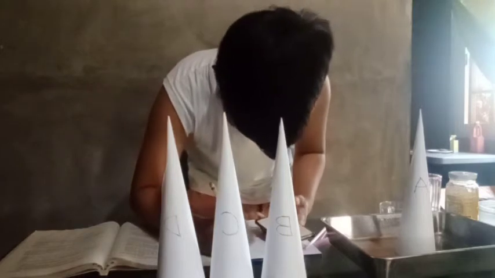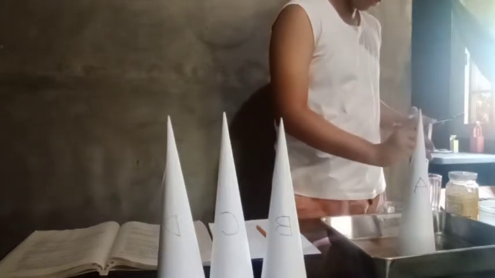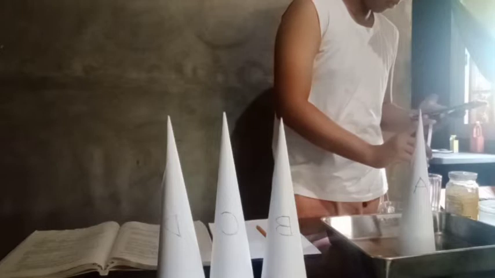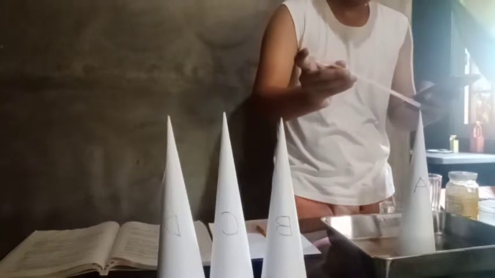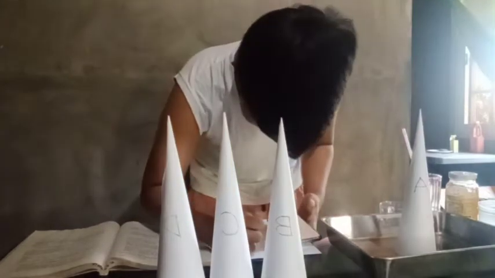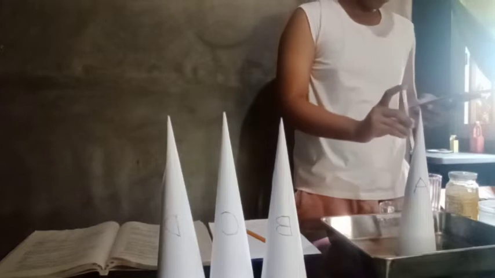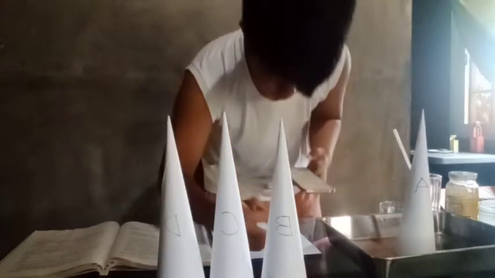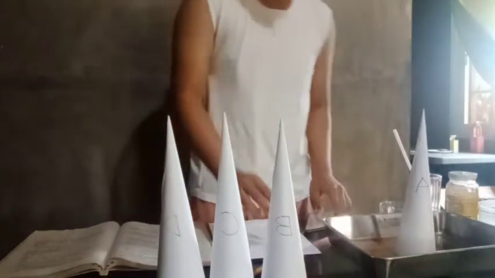First test, 0.91. Second test, 1.01. Third test, 0.56. On to the next cone.